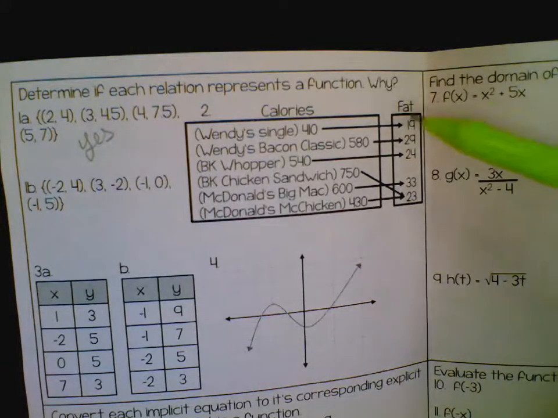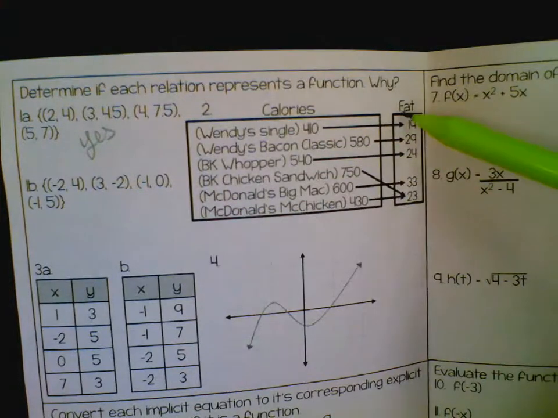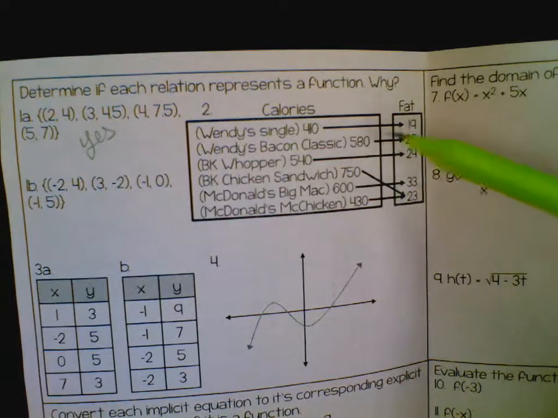Okay, so for question 2, you're going to go finish that one on your own in a second. This is a mapping diagram. This one has to do with the calories versus the grams of fat in these food items. Think about this one for a second. Would this be able to not be a function?